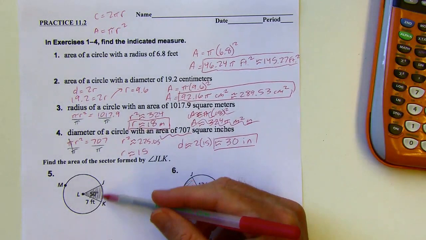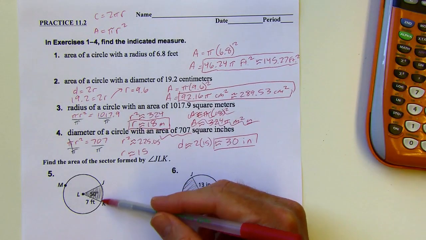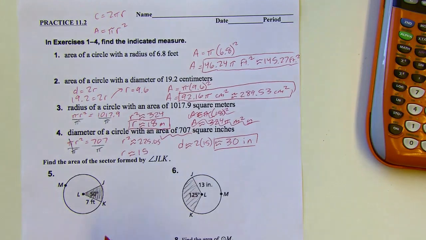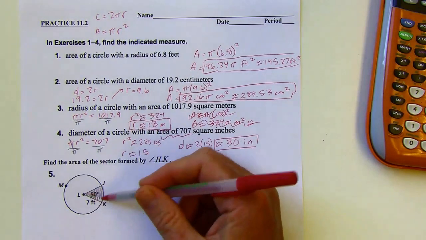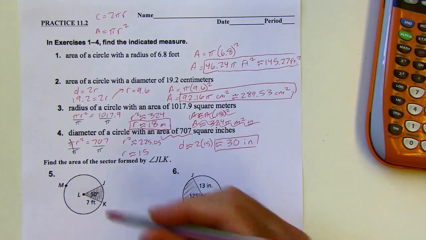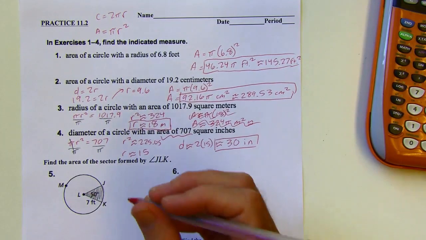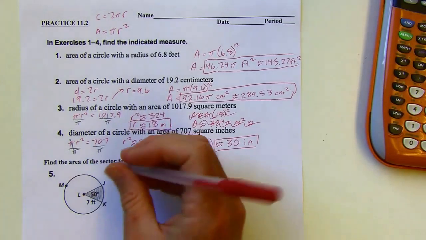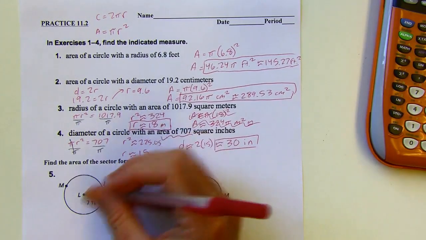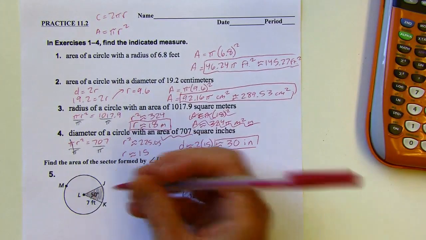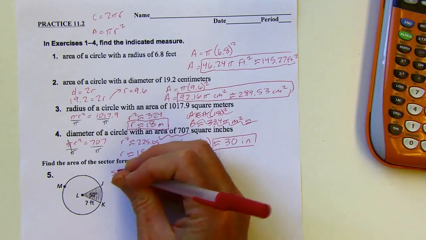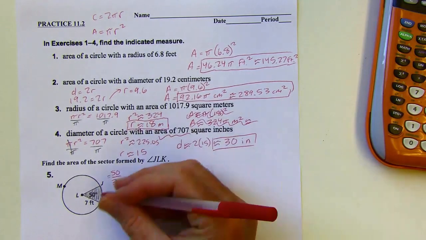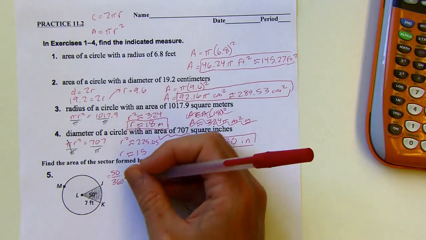So when we're finding the arc length, that was part of the circumference, so it's like part of the crust of the piece of pizza. When we're finding the area of a sector, we're finding the area of that slice. So it's part of the area of the whole circle. So how much of the circle am I dealing with? Well, that slice takes up 50 degrees out of the 360 degrees. So that's how much of the pizza I'm dealing with.